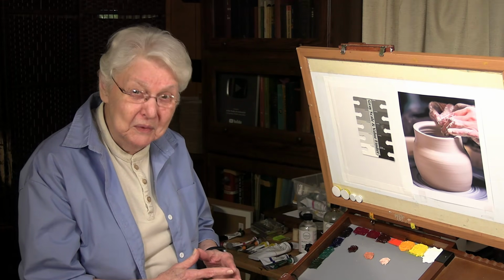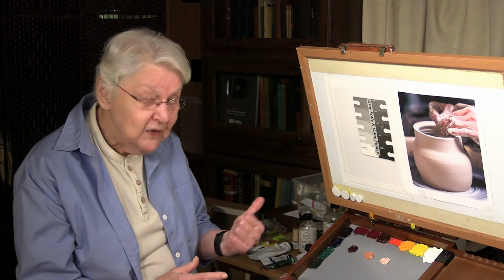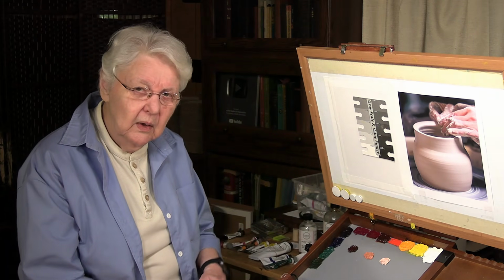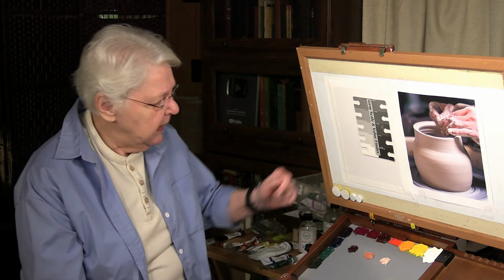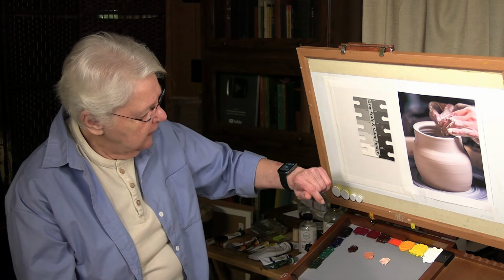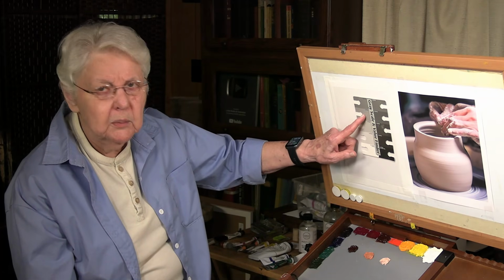When I was a student back in the 1960s, we used a 7 unit value scale. But with industry, that's expanded. All right. So we've got the 10 unit value scale, representing all the readable values.